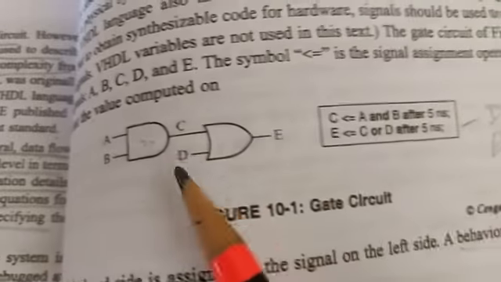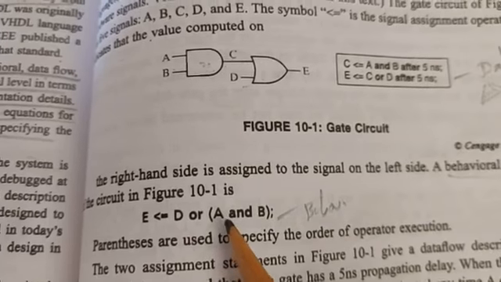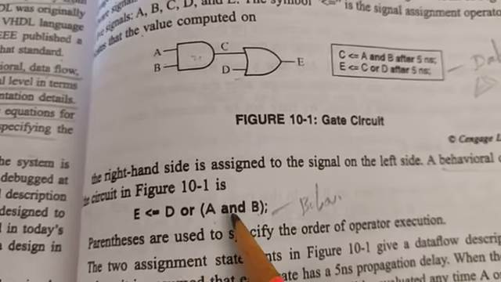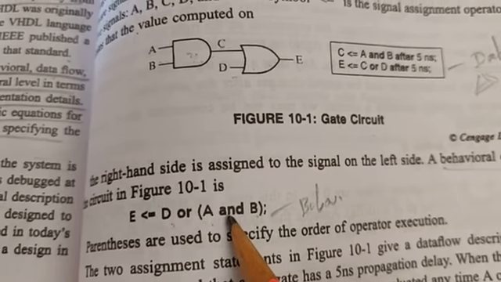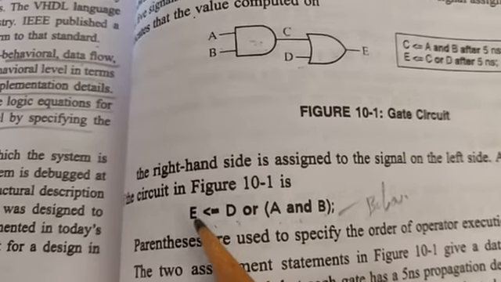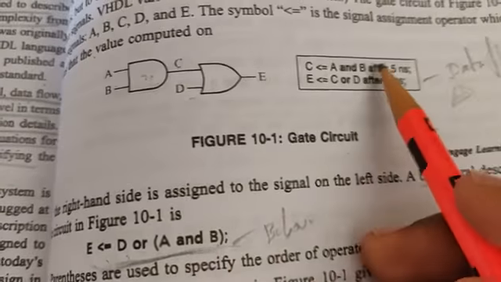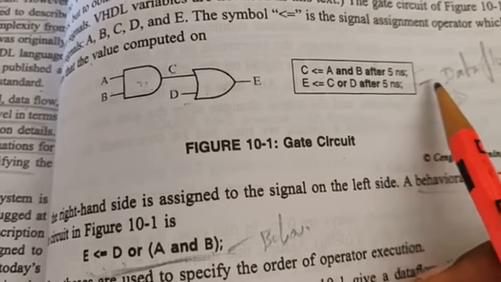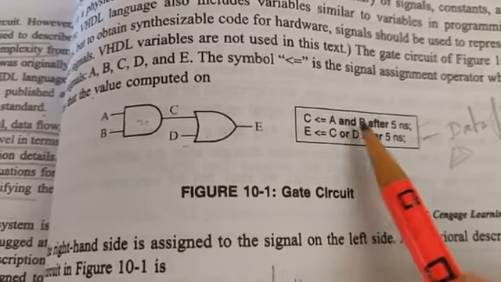If you want to represent the same in the behavioral model, this is how you are supposed to write. The output of A and B is ORed with D, and finally it will be assigned to E. So this is the behavioral model, a single line. This is two lines, so this is concurrent statement 1 and this is concurrent statement 2. In the data flow model, we come across concurrent statements like 1, 2.